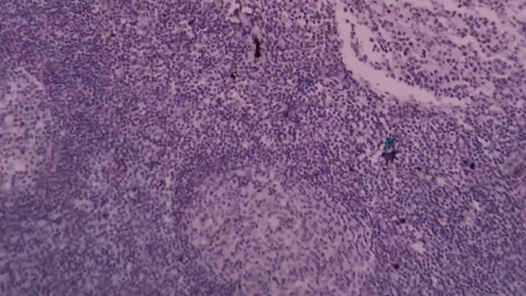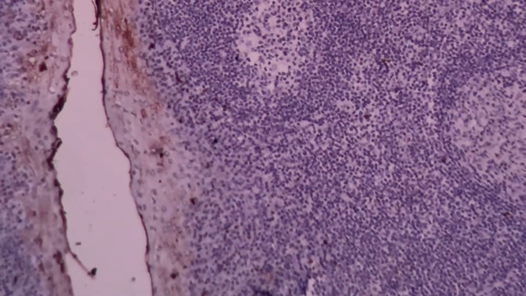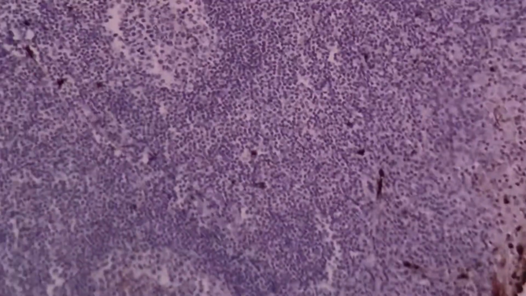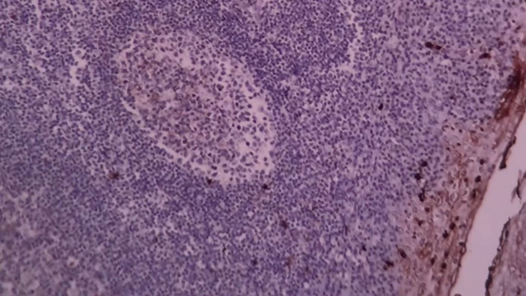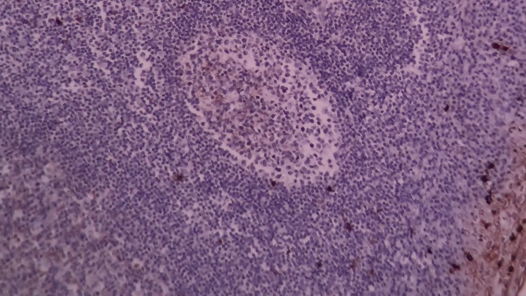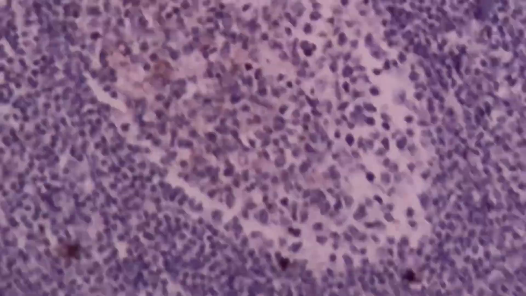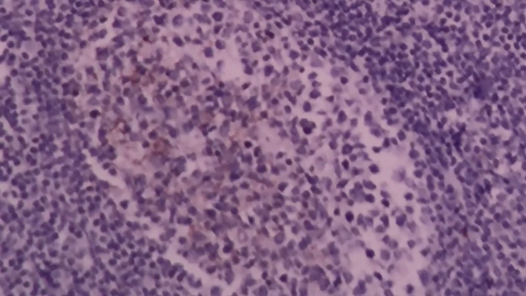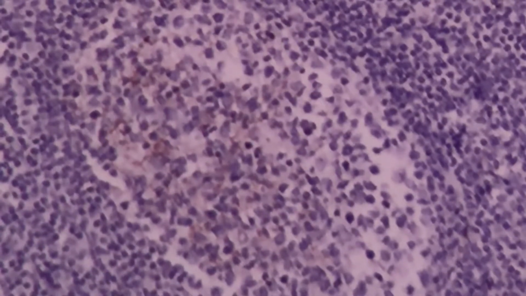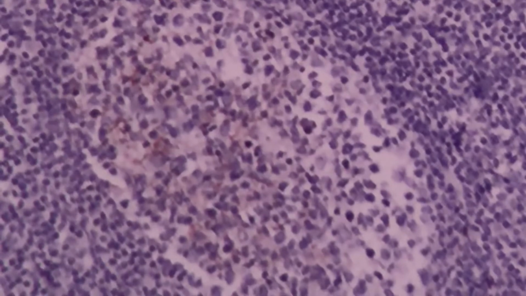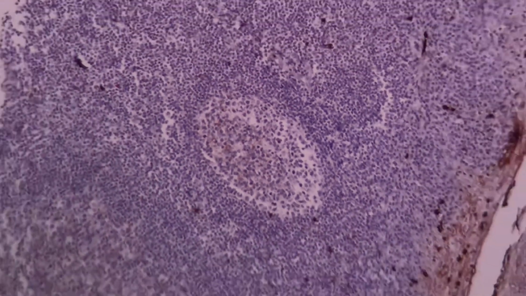You may appreciate some degree of faint staining towards the periphery, like here in this case. You could appreciate that occasional dendritic cells are getting stained with CD15. So that is normal.